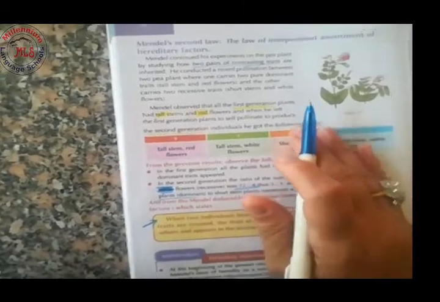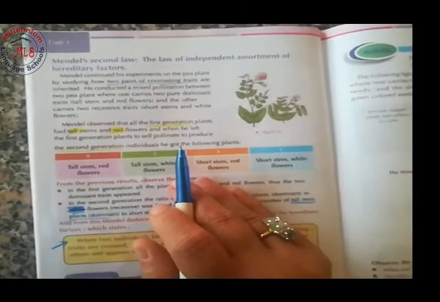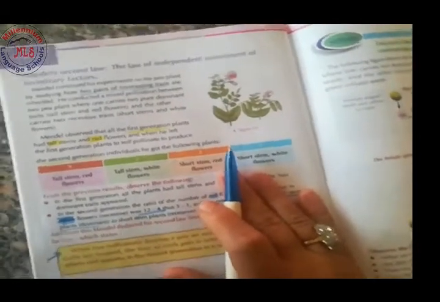In the second law, Mendel studied the transferring of two pairs of contrasting traits.